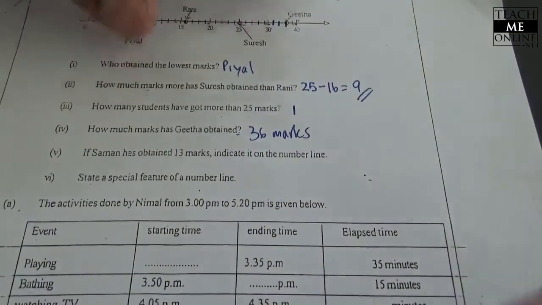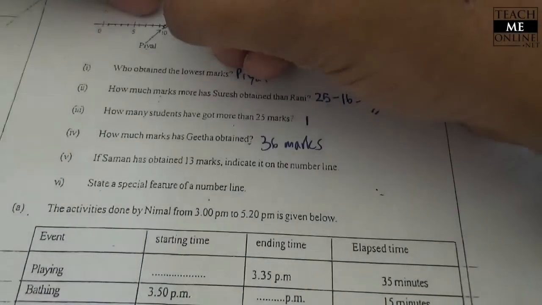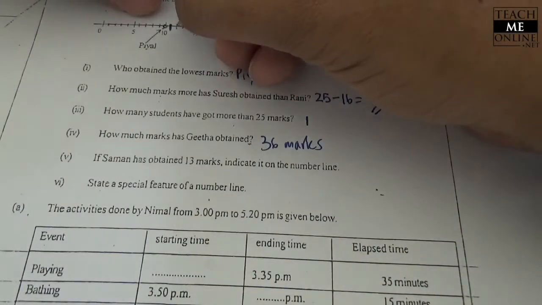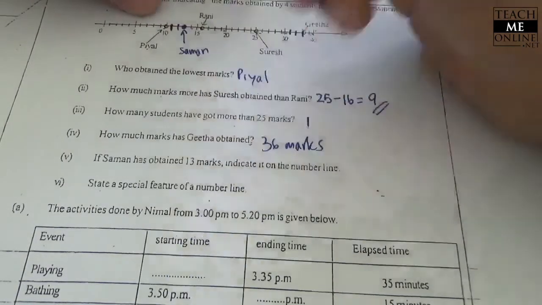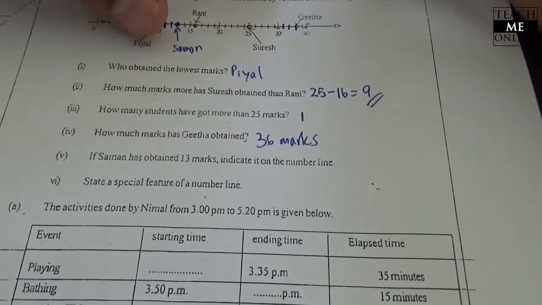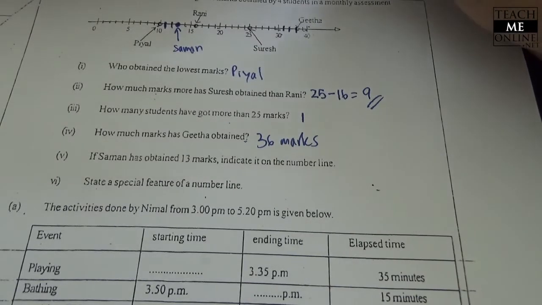5. If someone has obtained 13 marks, indicate it on the number line. So we go to 11, 12, 13. Put someone. State a special feature of a number line.